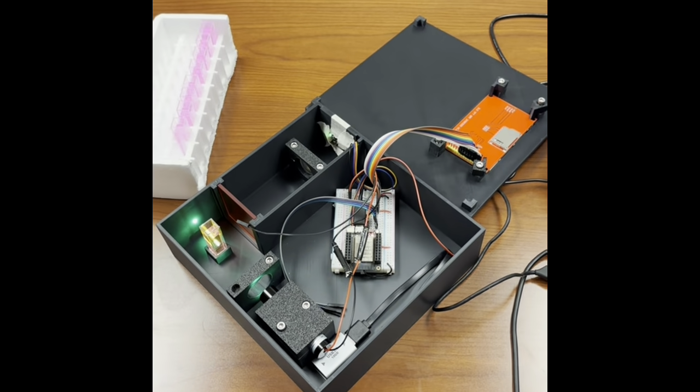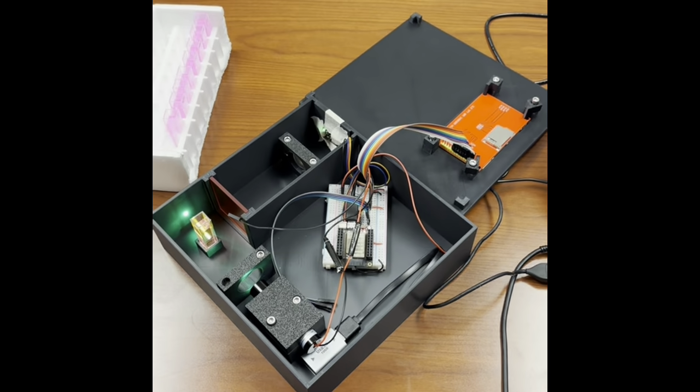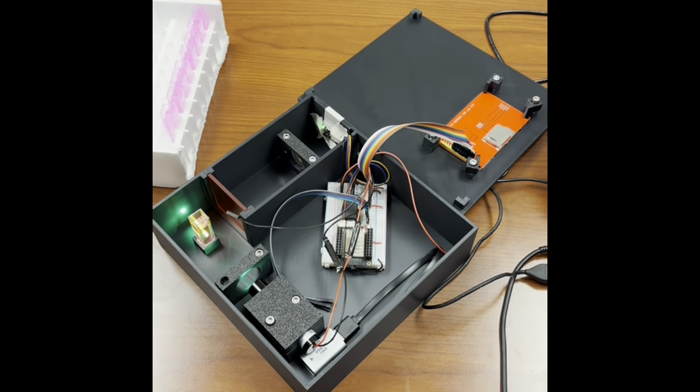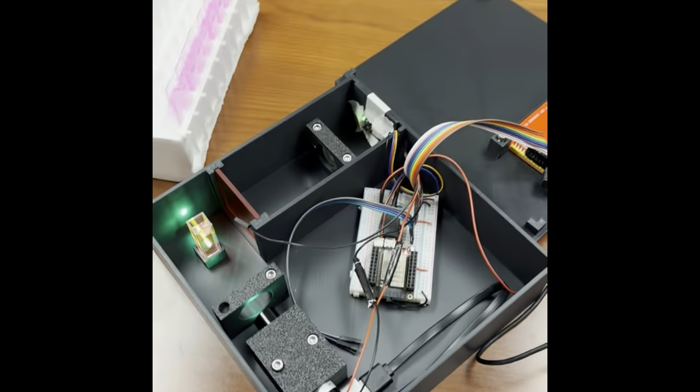Hello everyone, we are group 7 and we are presenting our theme design project, which is fluoride level observation in drinking water. This is the inside of our device.